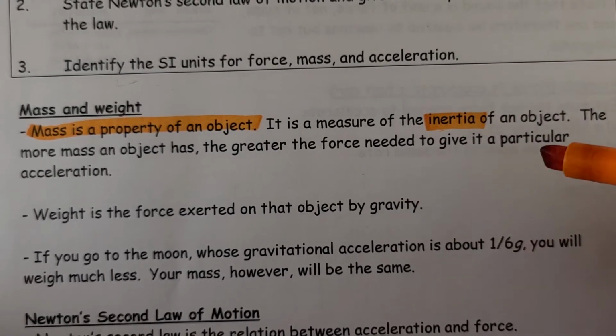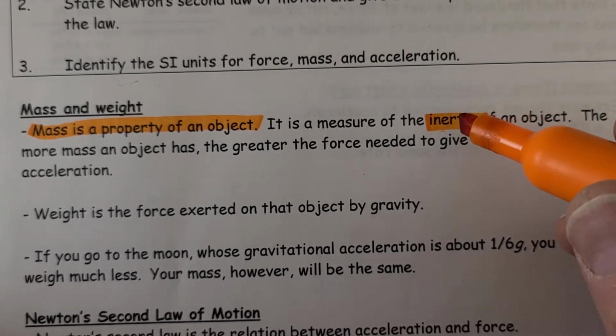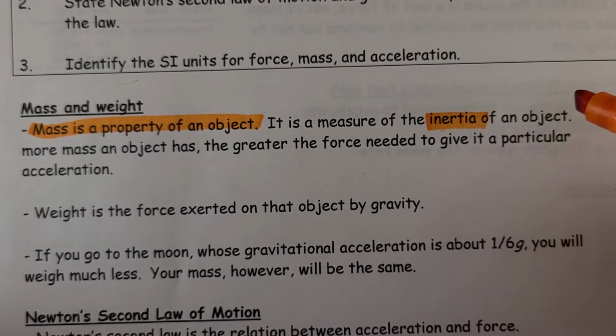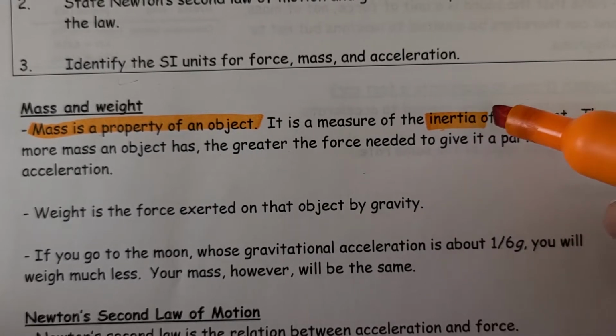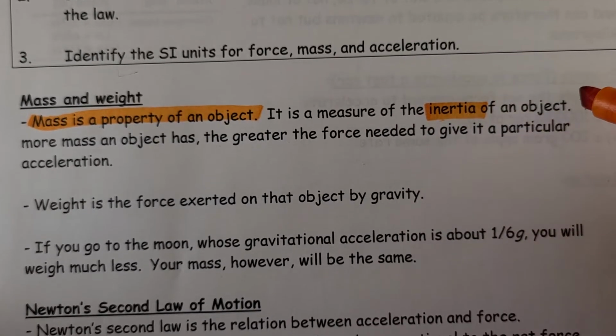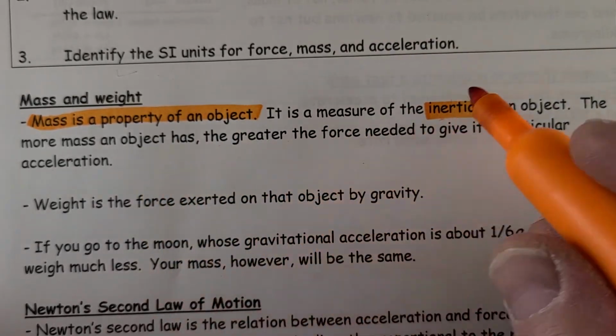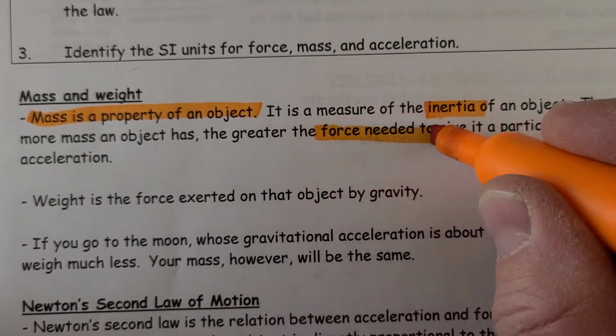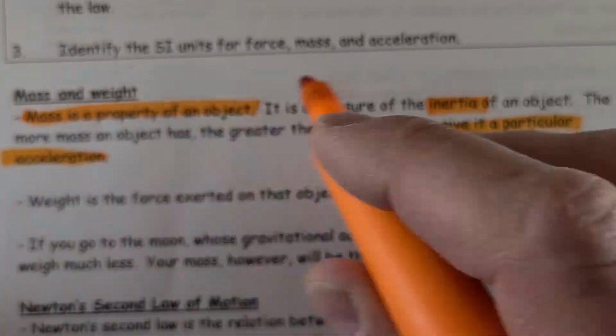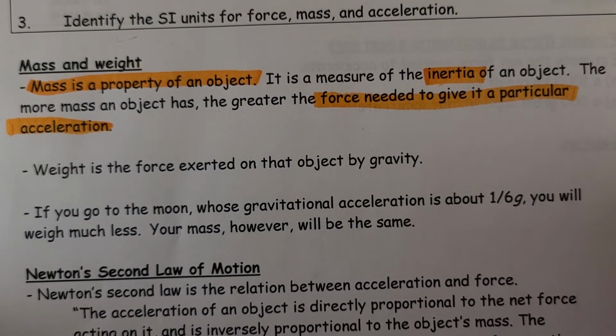Or if a car is coming towards us, it'd be much more difficult to stop a car than a bicycle, because again, it has more inertia due to a bigger mass. The more mass an object has, the greater the force needed to give it a particular acceleration, whether we want it to speed up or slow down if it's coming towards us.